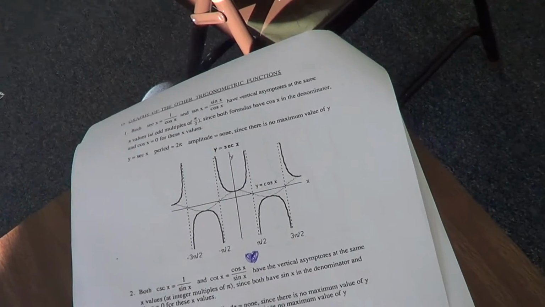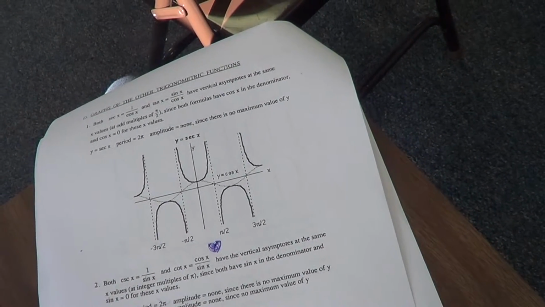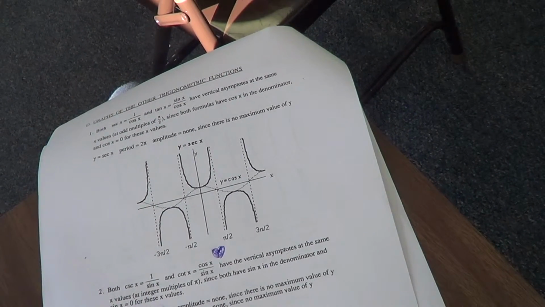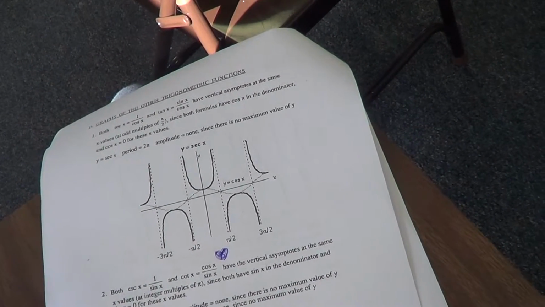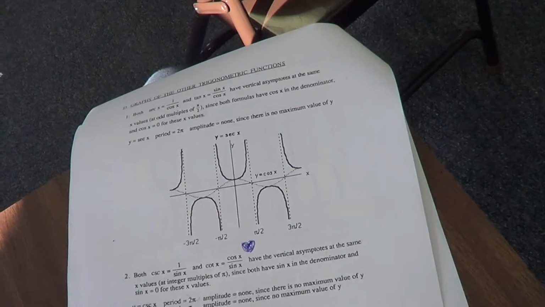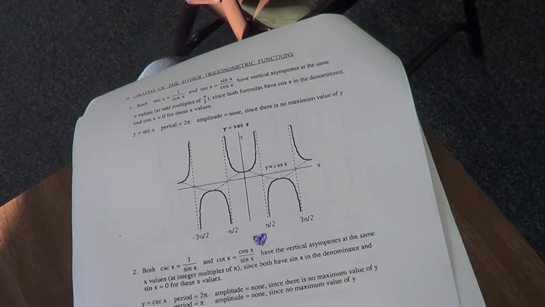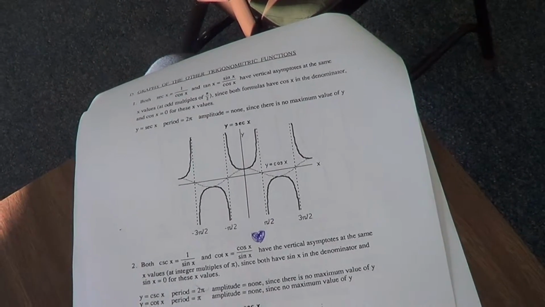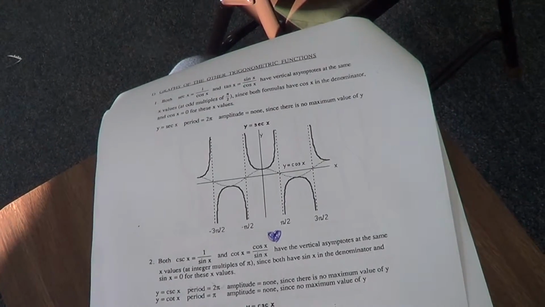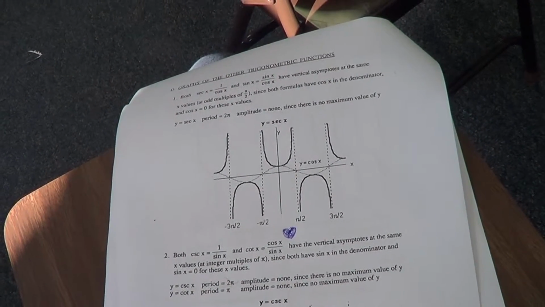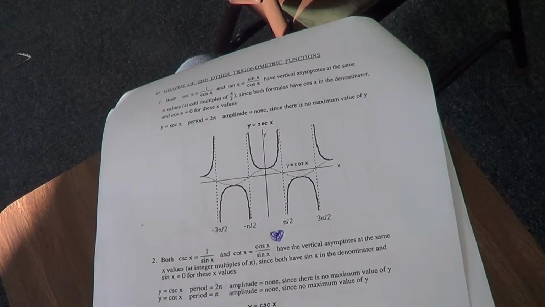And the cosecant and the cotangent will both have vertical asymptotes at the same x values, since they will both have sine in the denominator at the same time. Cosecant's period is the same as sine, which is 2 pi, and cotangent's period is the same as the tangent, and that is period pi. And again, none of those will have amplitudes either, because they have asymptotes. Okay?